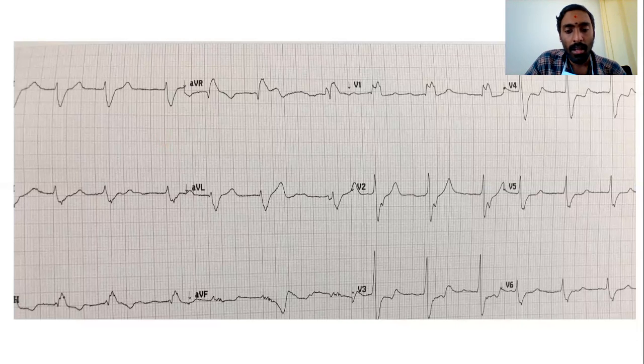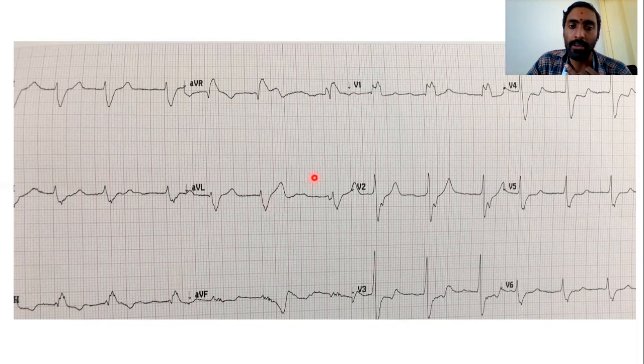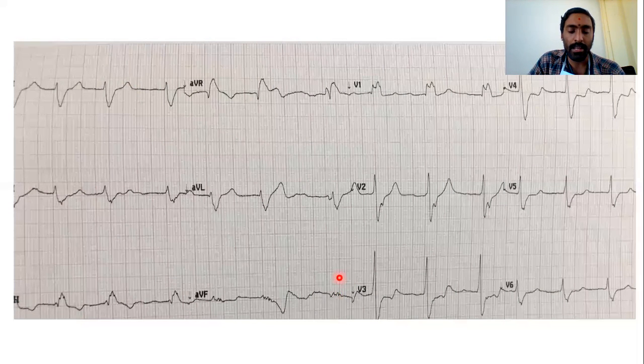Coming here, assuming the standardization is normal, the rhythm is irregular, and we don't see clear-cut P waves. The rhythm is very irregular. The intervals cannot be clearly defined here. Then we look at the axis. Lead 1 is negative, lead AVF is negative.